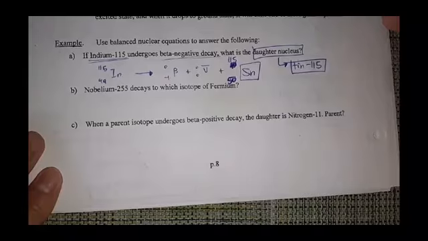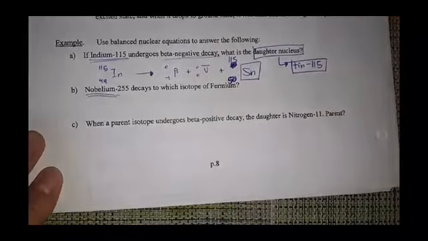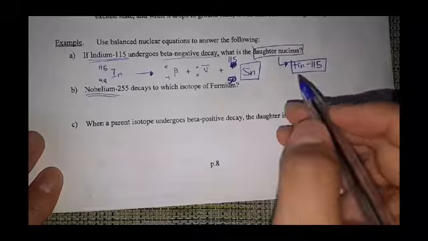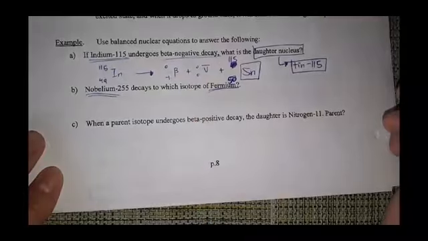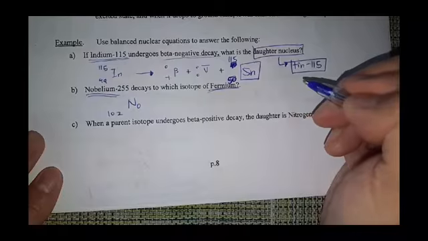Let's do more. Nobelium-255 decays to which isotope of fermium? Well, let's talk about each of them. Fermium is my daughter nucleus, so we know what things are what. Nobelium is No. It's located at 102 of your atomic number, so that's the proton number.